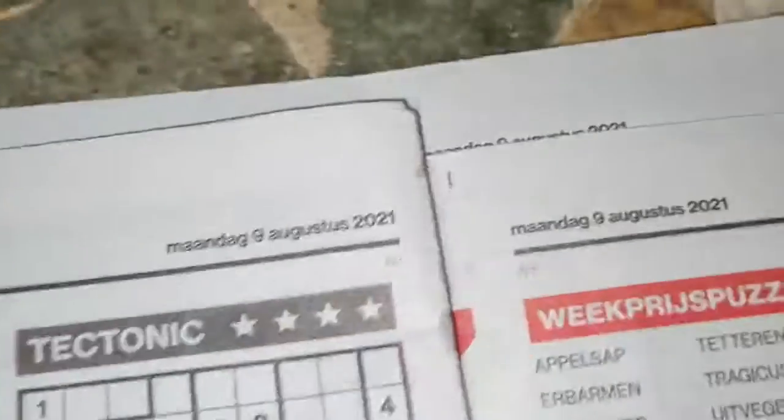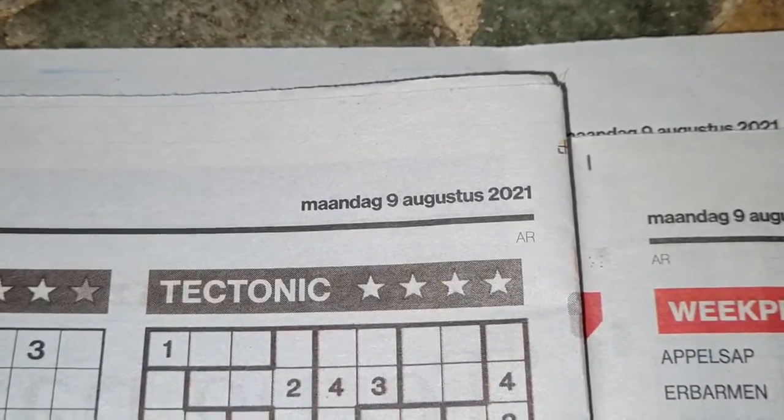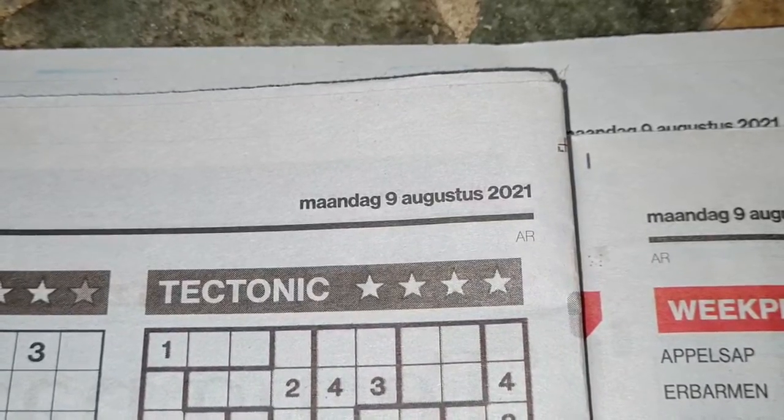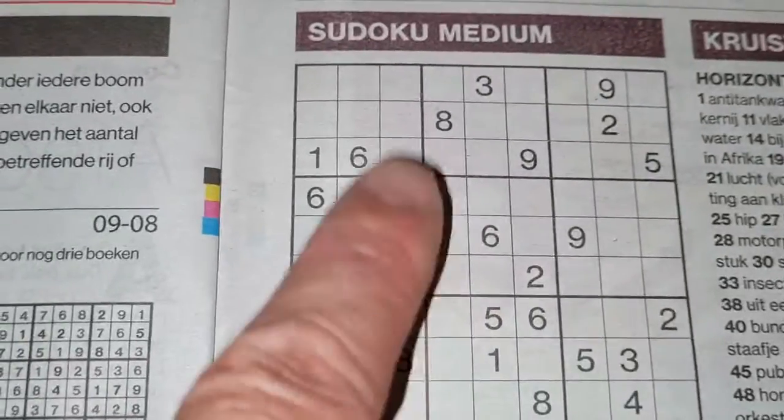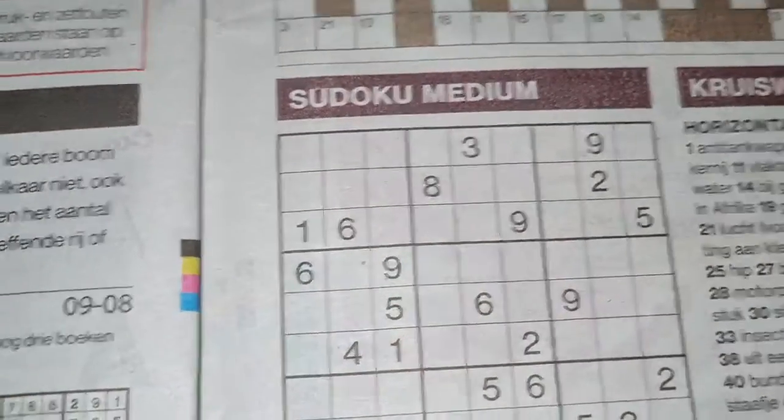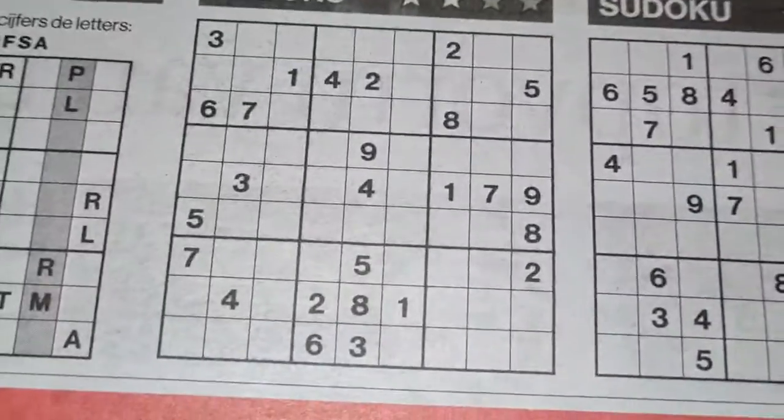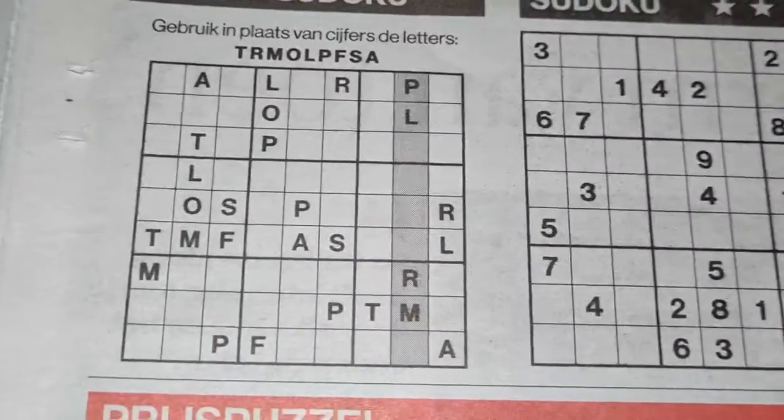Today in the daily newspaper on Monday, August the 9th, 2021, we have only one regular Sudoku, and it's a medium Sudoku. And in this puzzle page, we also have an additional, with extra Sudokus.